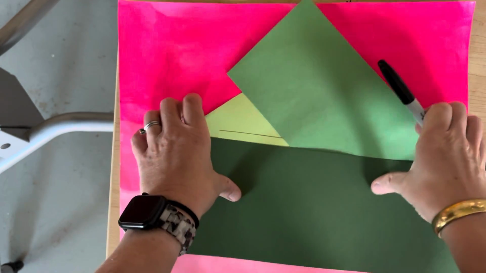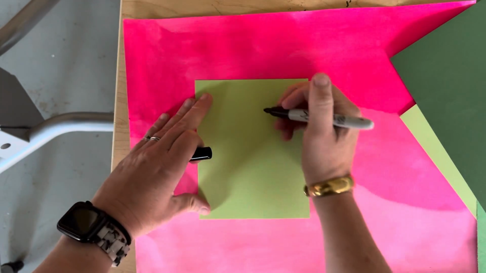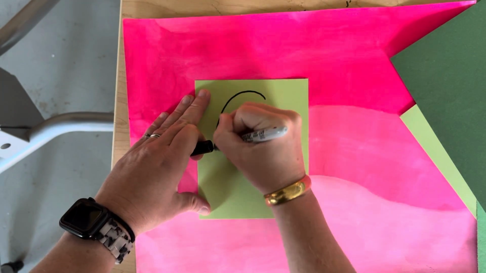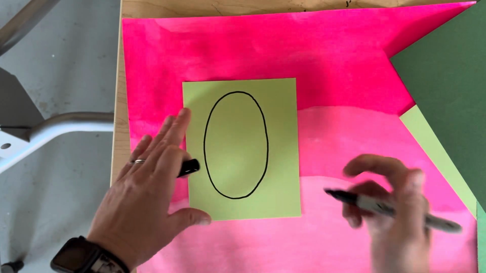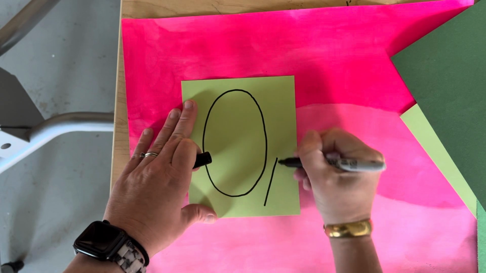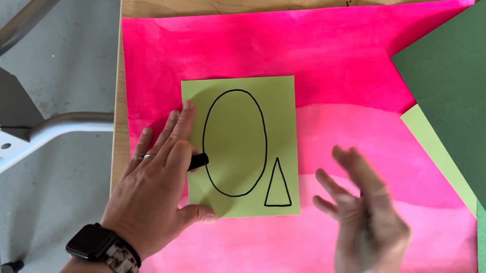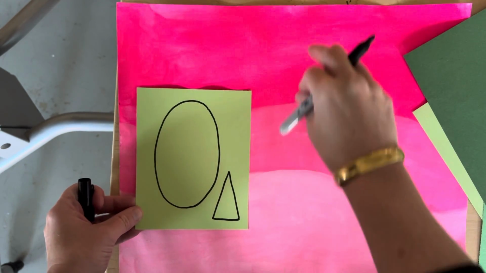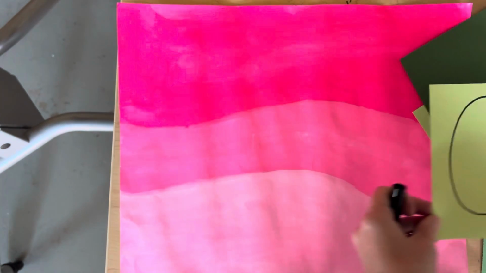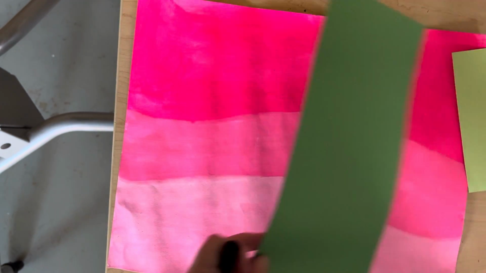So your tree shapes could be a circle like this, or they could be a triangle like this. And we're gonna cut all these out, and you want them to be big, medium, and small based on if you're gonna put them in the background, the middle ground, or the foreground.